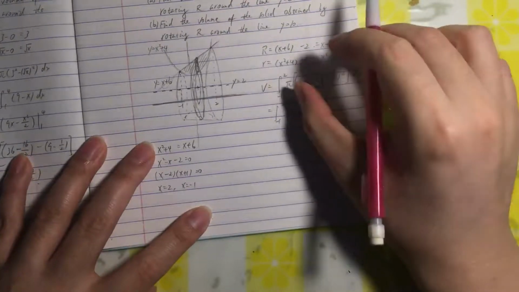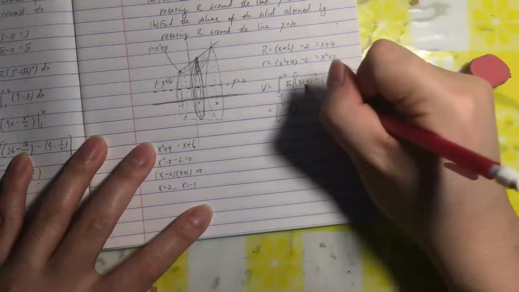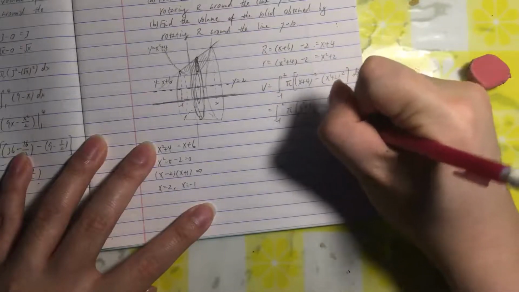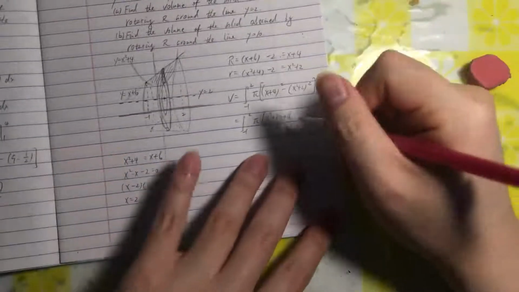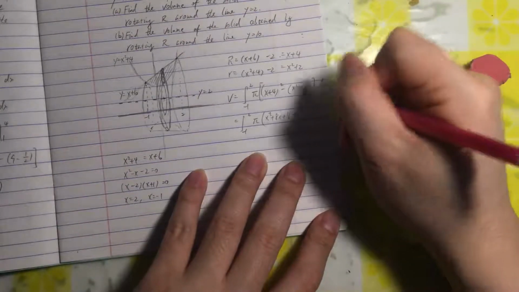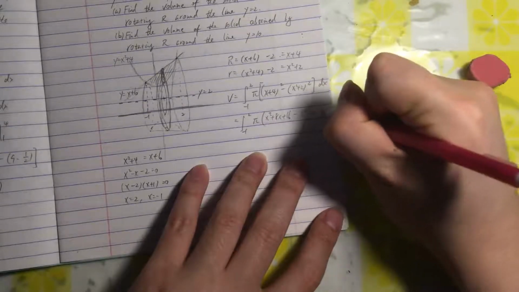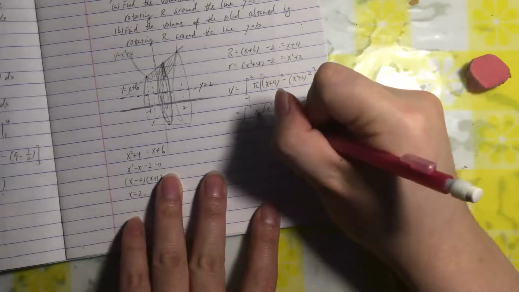Let's simplify what's inside the bracket first. (x plus 4) squared can be written as x squared plus 8x plus 16, minus (x squared plus 2) squared, which can be written as x to the power 4 plus 4x squared plus 4. Pi is a constant, so I can put it outside.